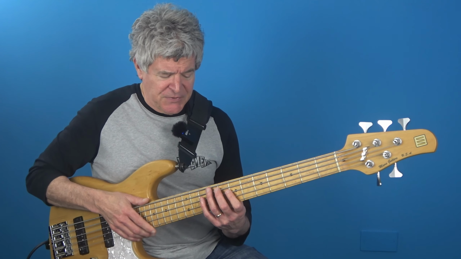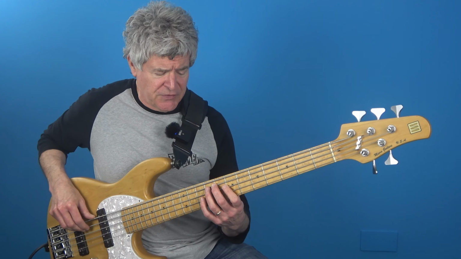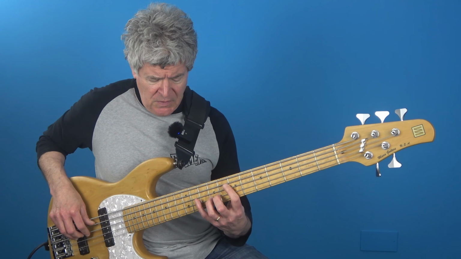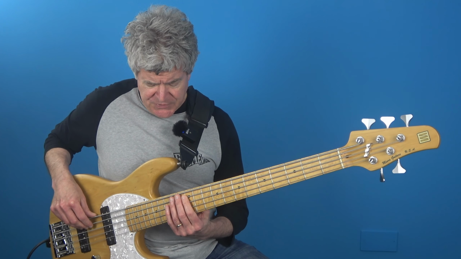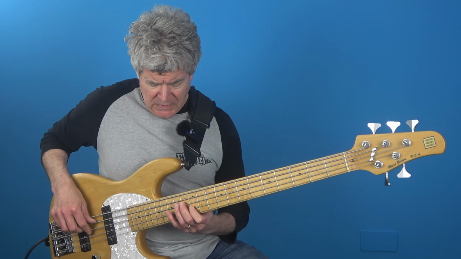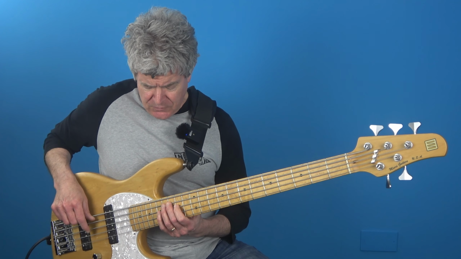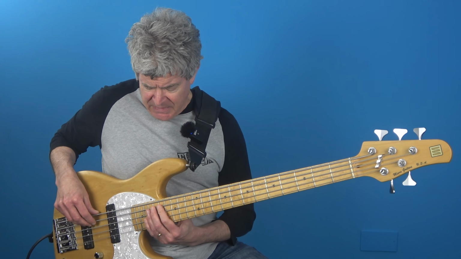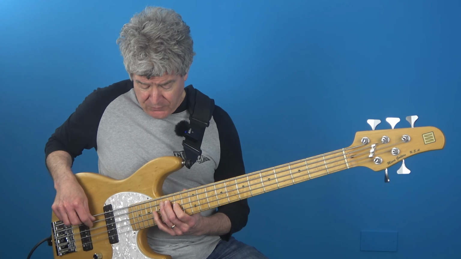So what happens here if I just start off with the diatonic chords? I've got C major 7, D minor 7, E minor 7, F major 7, G7, and A minor 7. And then I can play them back down.